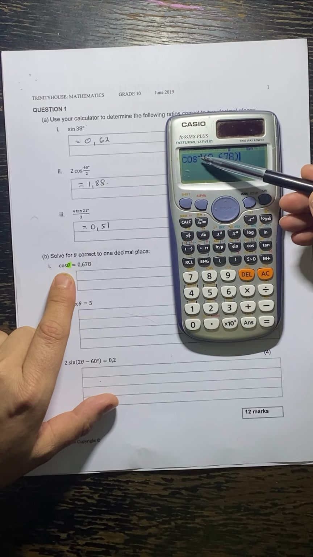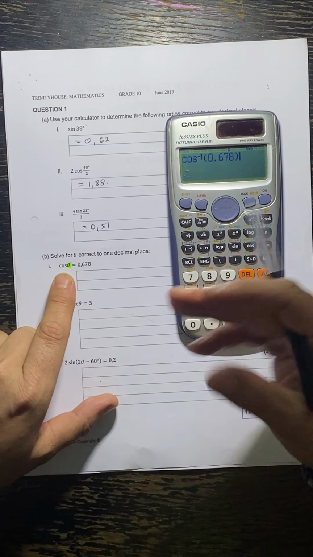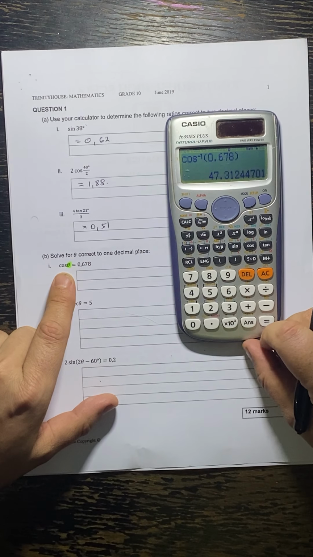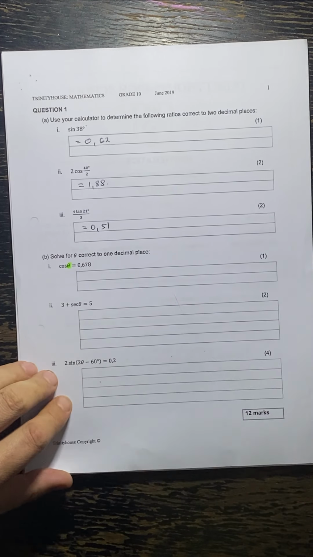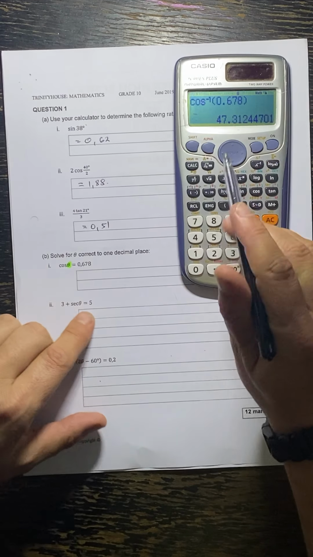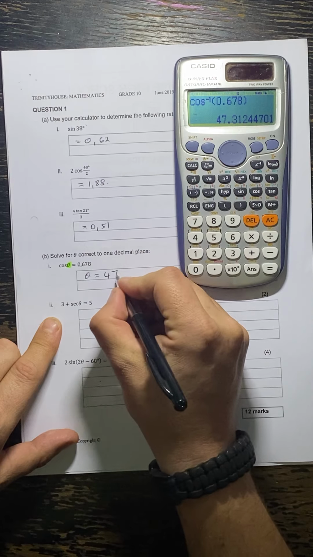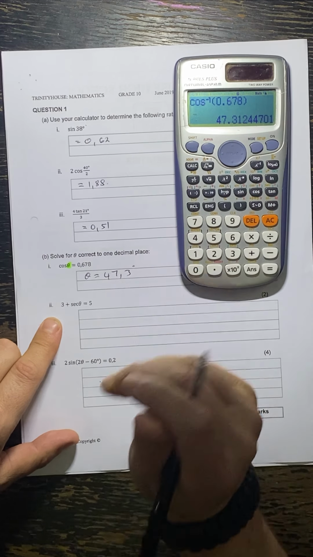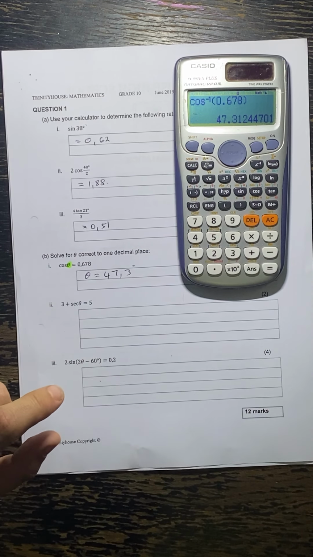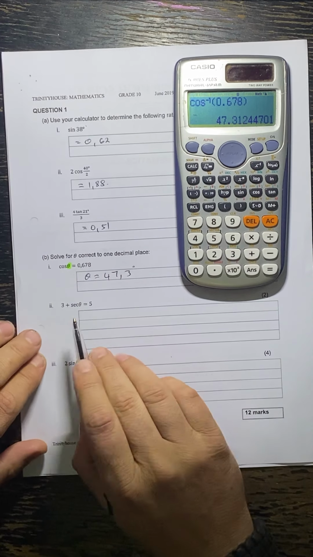Please make sure it's got that -1 there when you're trying to find the angle. And we get, to 1 decimal place, theta will be equal to 47,3 degrees.